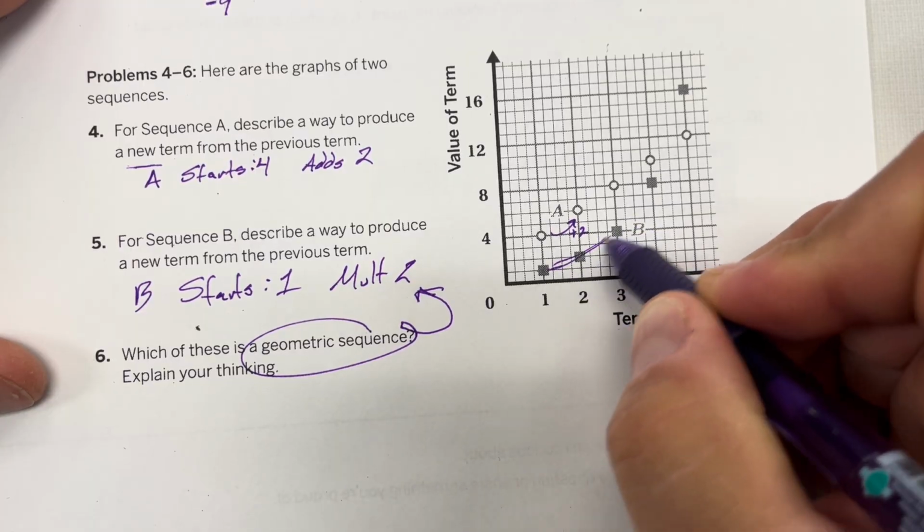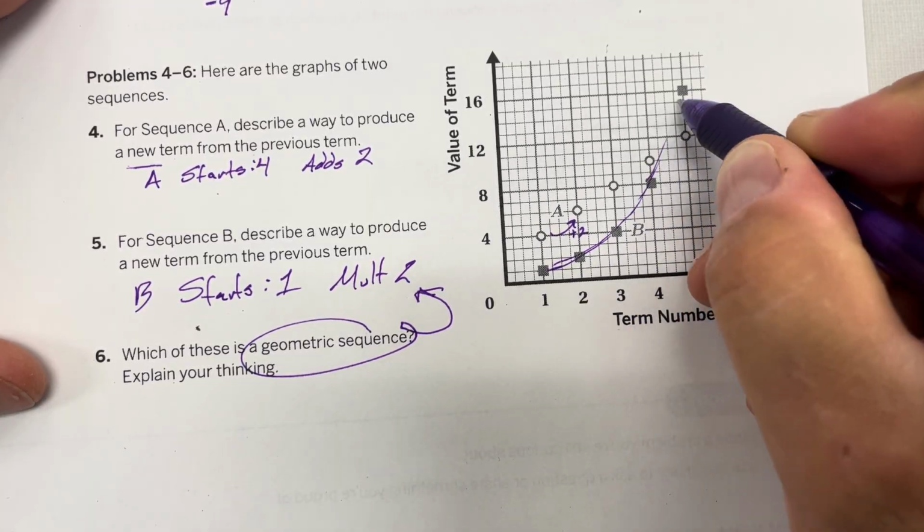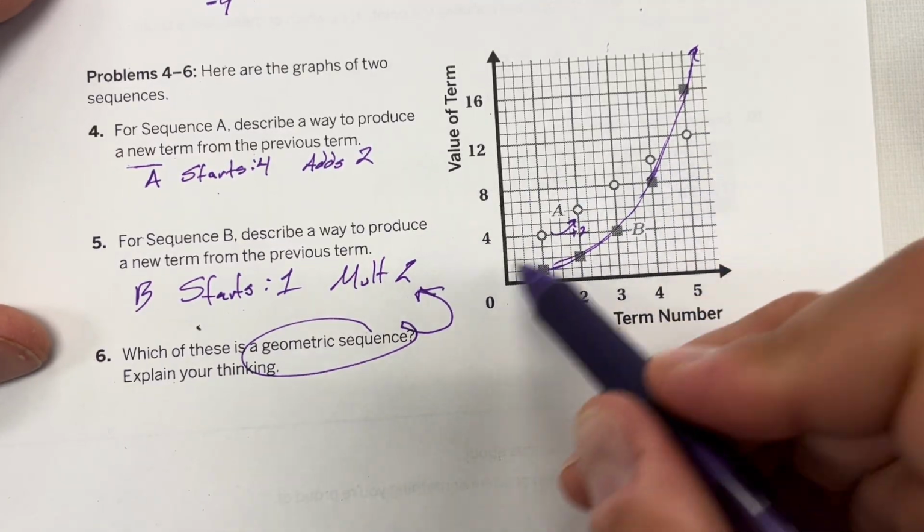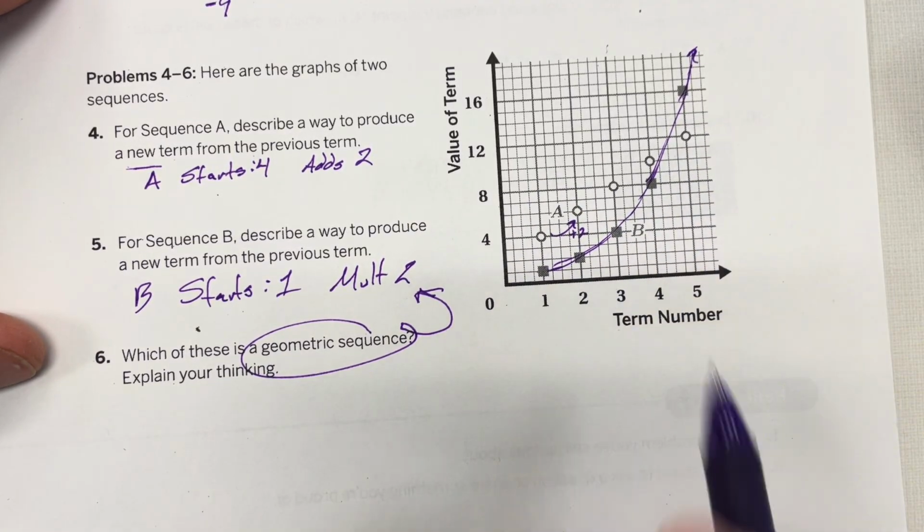A role model answer would say, we can literally just see it on the graph before we did any math. We can see that this linear one is arithmetic and that one is geometric.